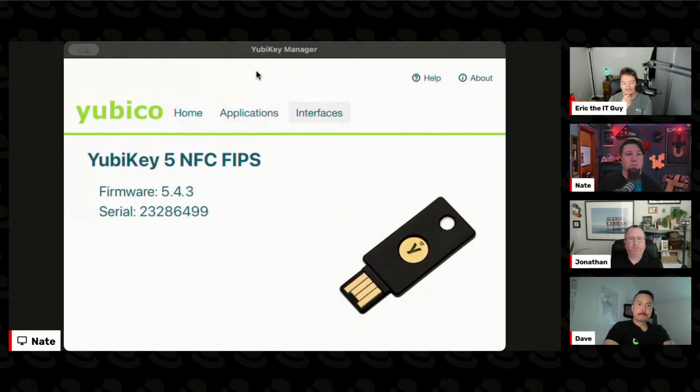Cool. So yeah, I don't feel like this key's that old, man. I guess the space is just moving that quickly. I could plug in my old key if you want. This is a Yubikey 4, I think, and I think it's got a much older firmware because I've had it for several years.